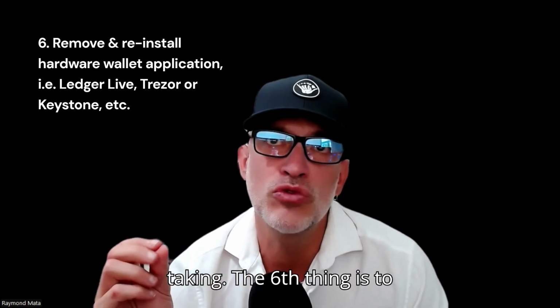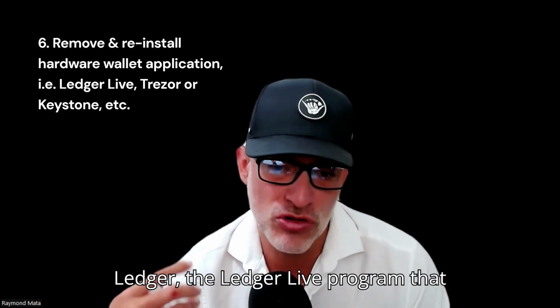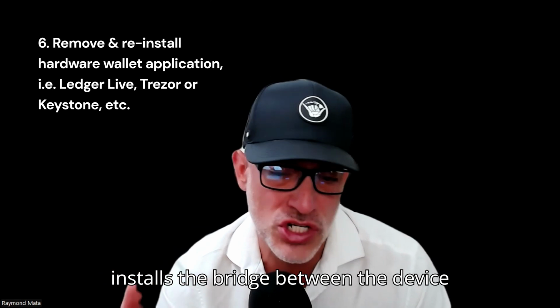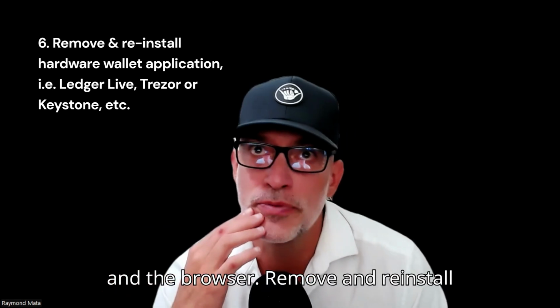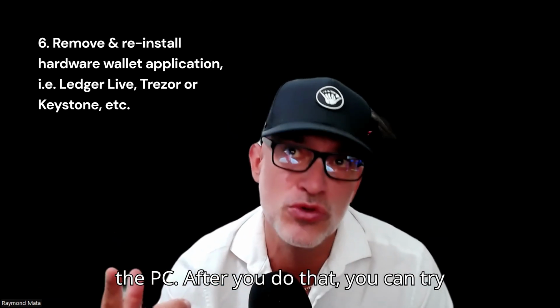The sixth thing is to remove and reinstall. So for example, if you have Ledger Live, right? You have the Ledger Live program that installs the bridge between the device and the browser. Remove and reinstall Ledger Live. That might help you. Reboot the PC after you do that.